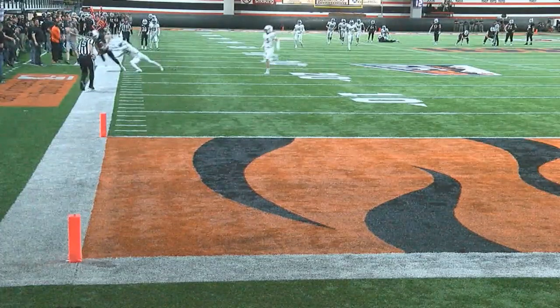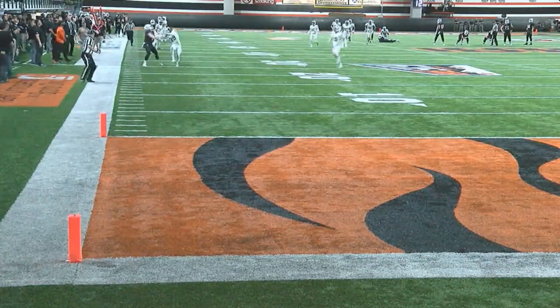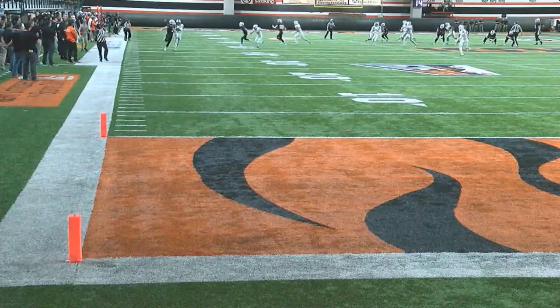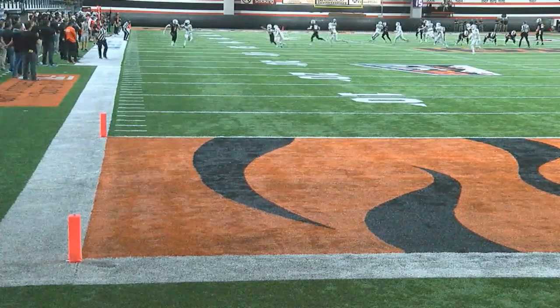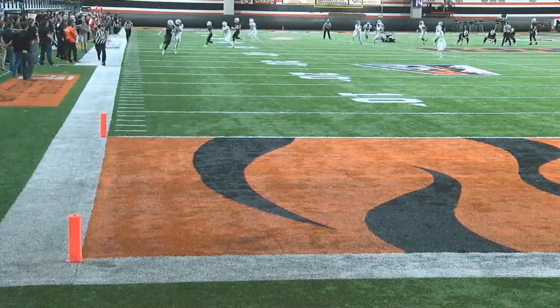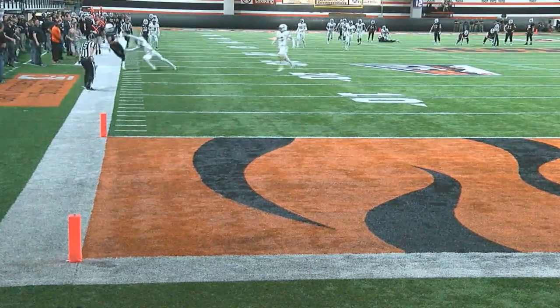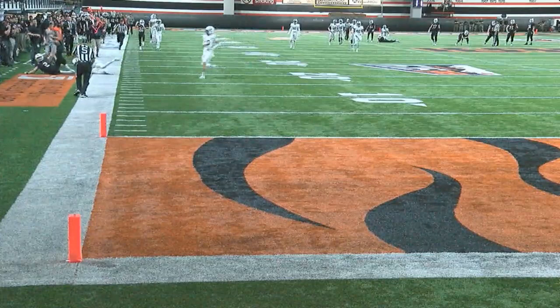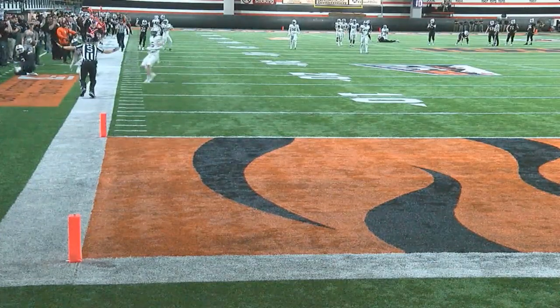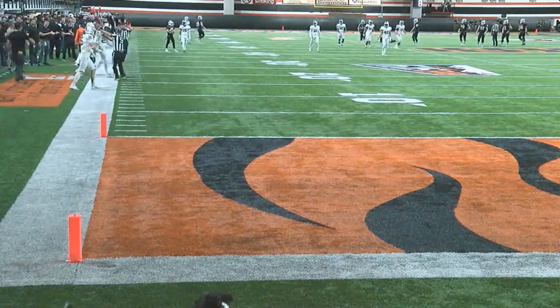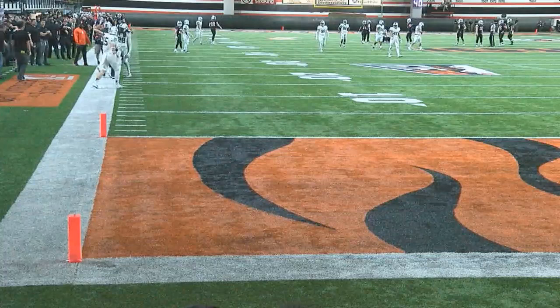So you need to make sure that you're communicating to your replay official, hey, we had a penalty for defensive offside, looks like they're going to mark it off. You've got a little bit of time to review this and decide if we need to stop it or not. And hopefully by that point you'll be able to decide that we've got to stop it. All right, any questions about that? Nope. All right.